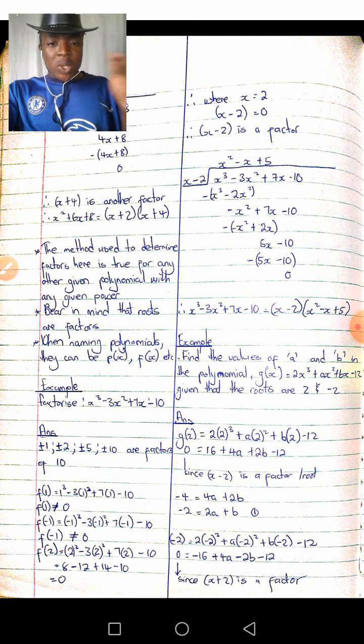So you say x into x cubed, you get x squared. That's the first number that I wrote above the line. That x squared multiplied by the divisor, I get x cubed minus 2x squared. You subtract x cubed minus 2x squared from the polynomial, you get negative x squared plus 7x minus 10. You do the same thing. Now you are getting negative x.